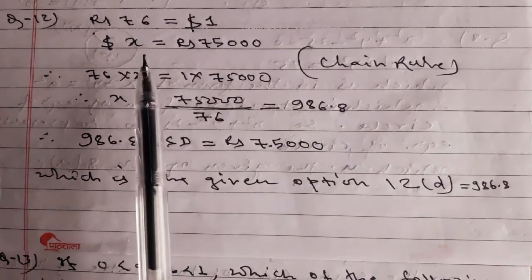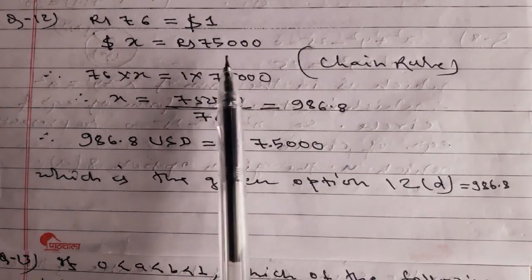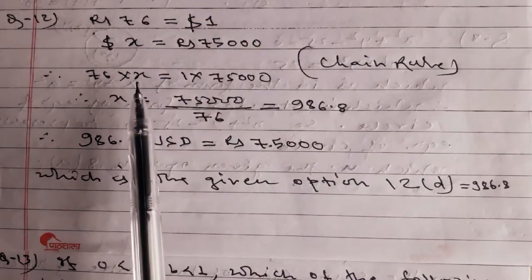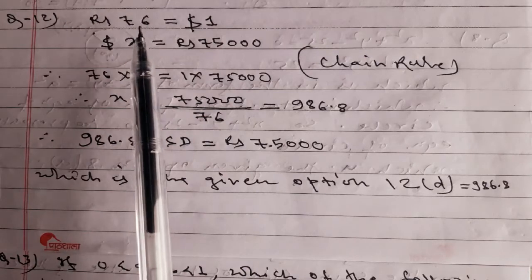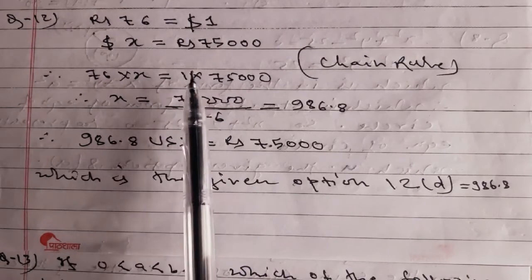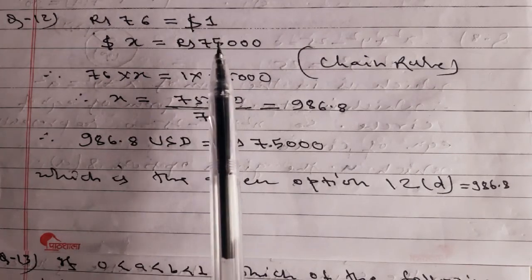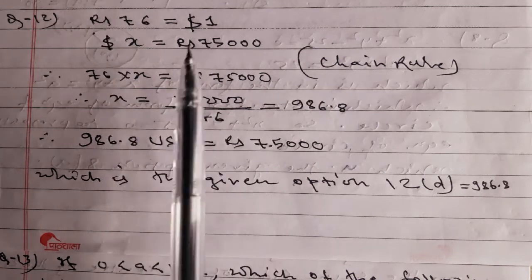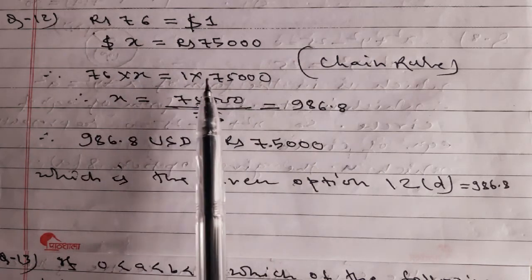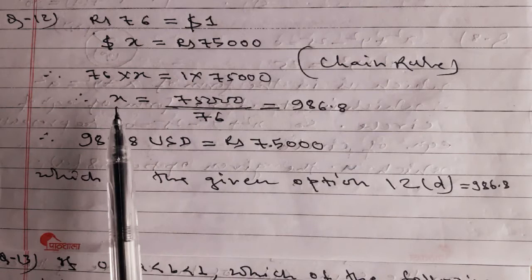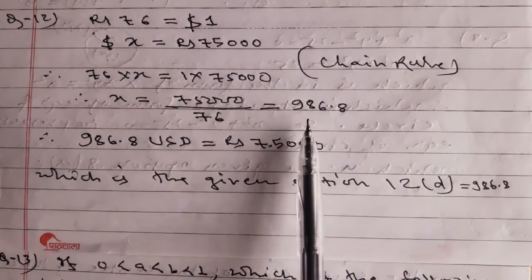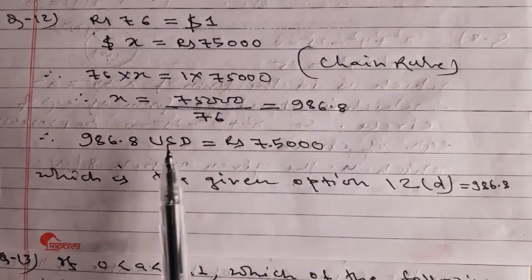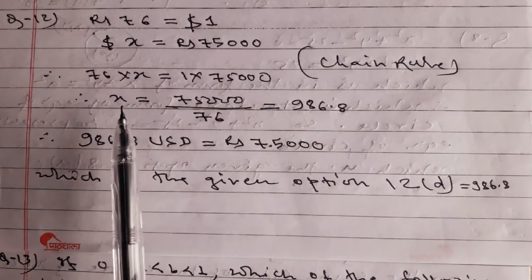That means 76 into X, we can write 1 into 75,000. The product of LHS is equal to the product of RHS. We have to multiply the quantities of LHS, which will be equal to the product of the quantities of RHS. So multiplying LHS and RHS, then 76x is equal to 75,000. Therefore, the value of x is equal to 75,000 divided by 76, which is equal to 986.8.